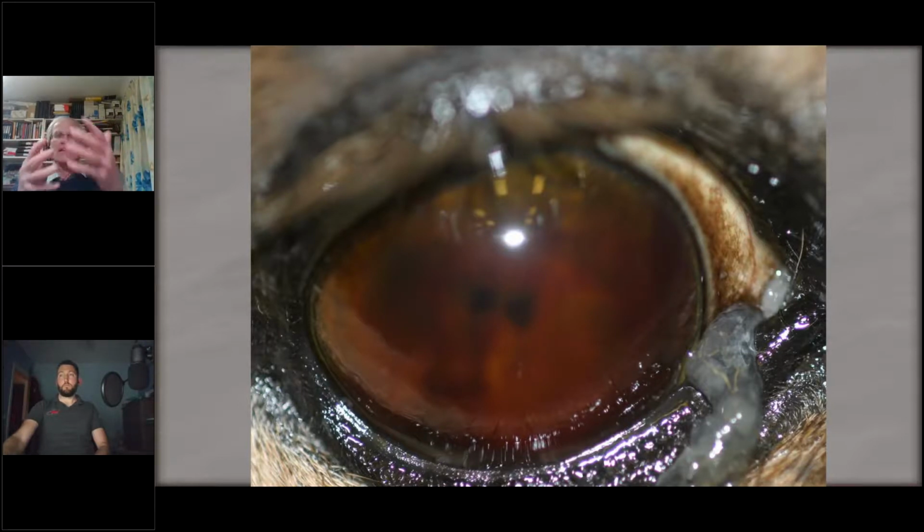And then more latterly, changes in the iris color and iris position, adhesions to the lens or to the cornea, posterior or anterior synechia, which represent the more chronic changes of it.